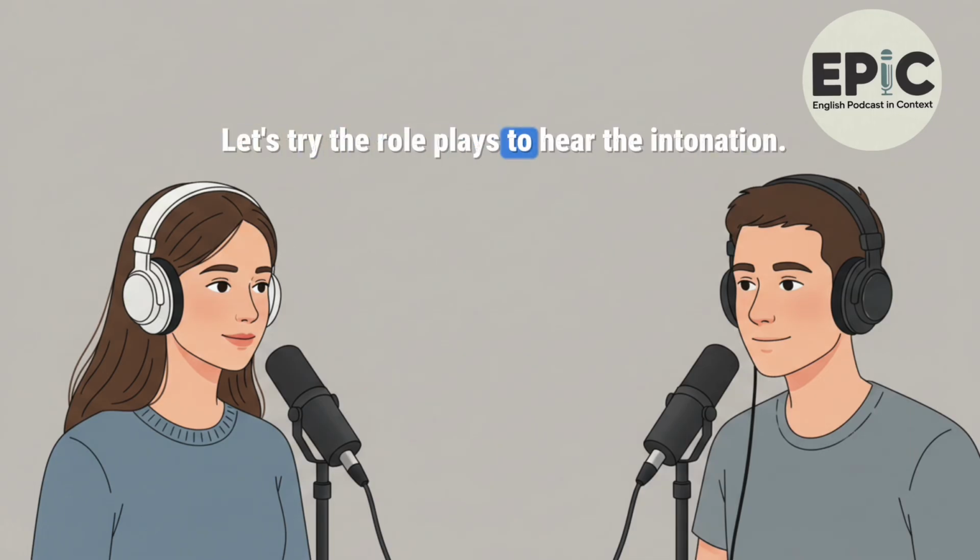Let's try the role plays to hear the intonation. And intonation is so important here. It really is. Role play 1 is for school or work.